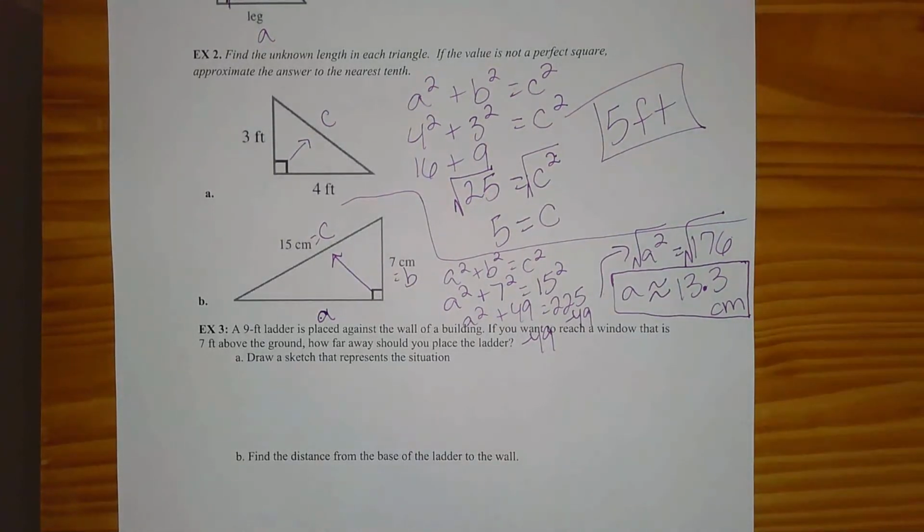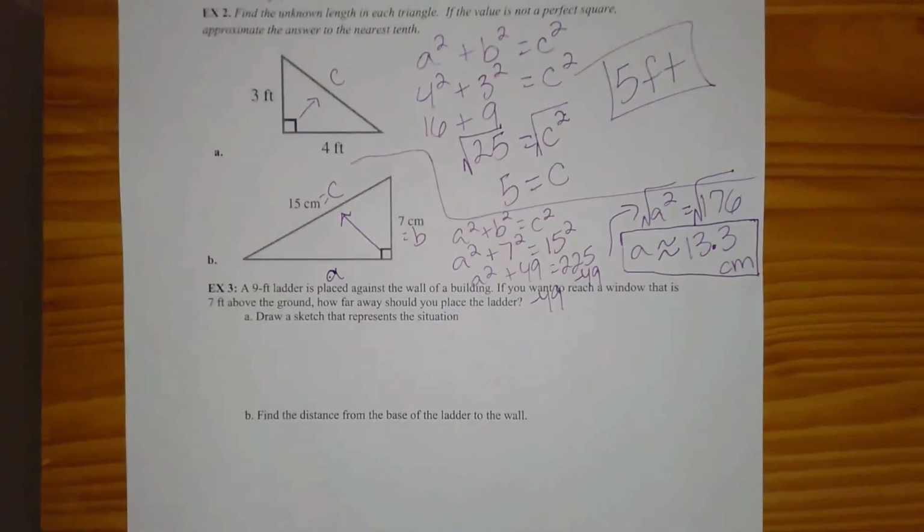Alright, let's try a word problem. A 9-foot ladder is placed against the wall of a building. If you want to reach a window that is 7 feet above the ground, how far away should you place the ladder? The first thing I say down here is draw a sketch that represents the situation. Because something like this, it's very visual. You know you're going to have some sort of a triangle, but it's hard sometimes to realize which sides you have. So draw a sketch when you're solving word problems that are visual like this, okay?